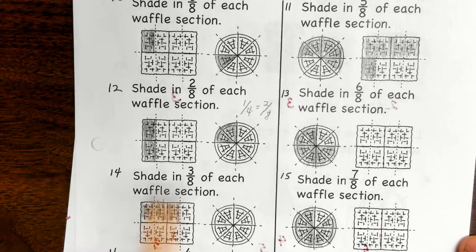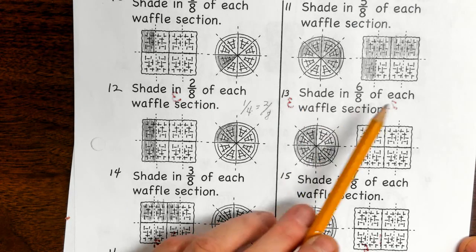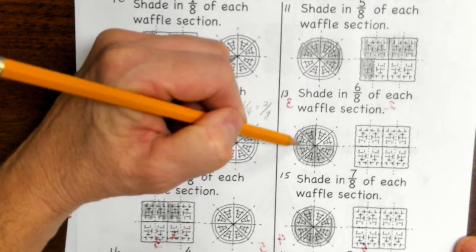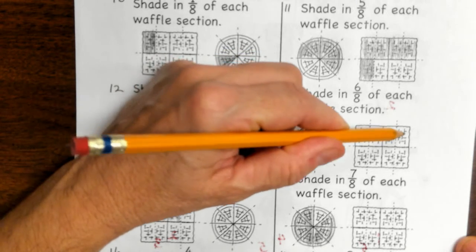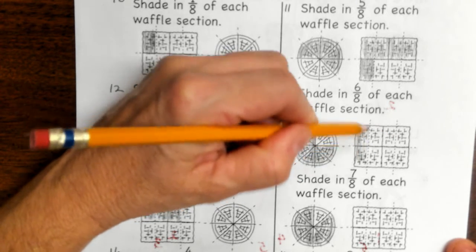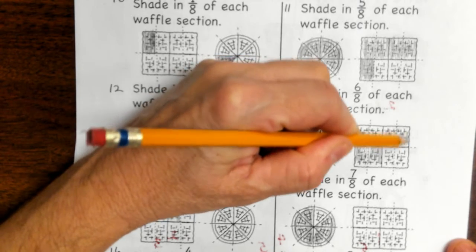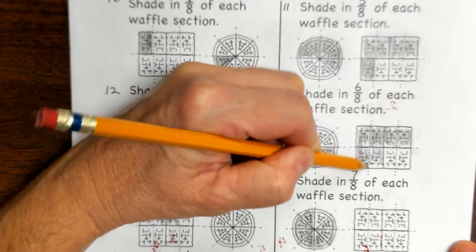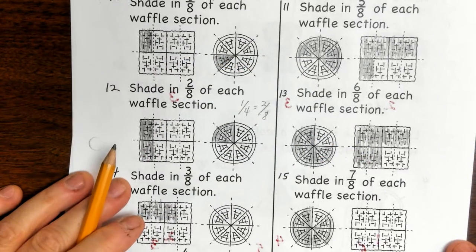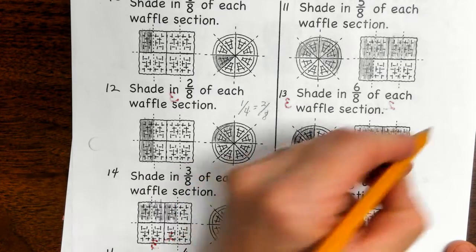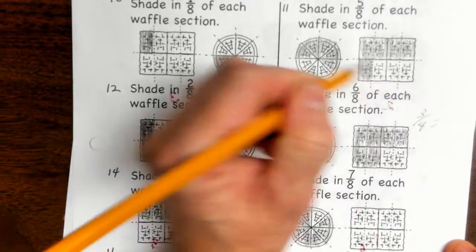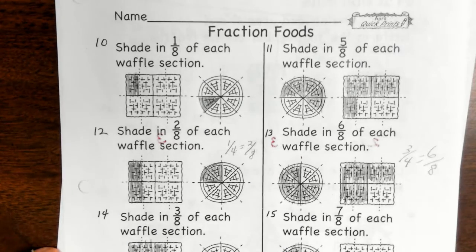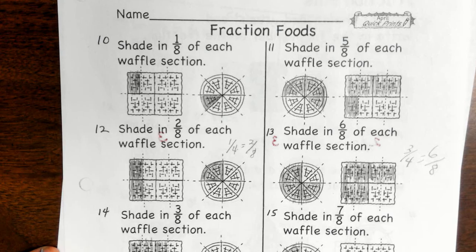Okay, number 13. It says shade in 6/8 of each waffle section. When we do that, 1, 2, 3, 4, 5, 6, 1, 2, 3, 4, 5, 6. So we can shade all of this. Now what fraction do you think you can also see in here? Well, 3/4 is equal to 6/8. Okay, see how we get that?